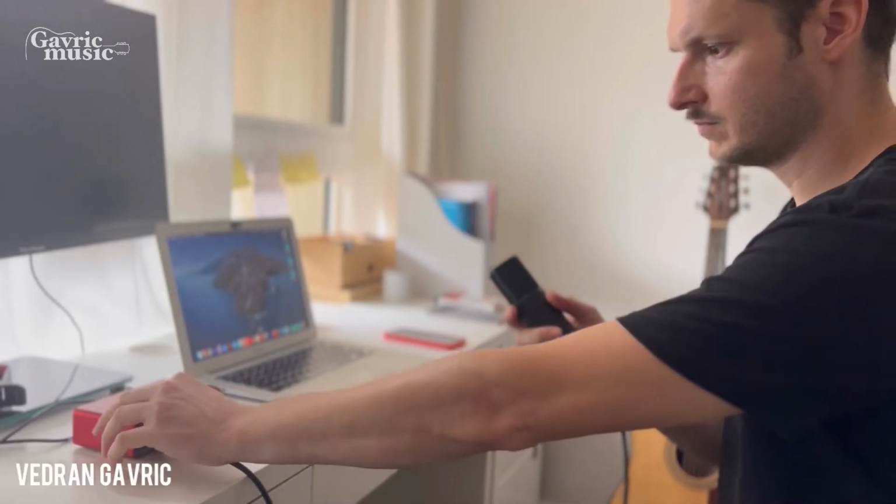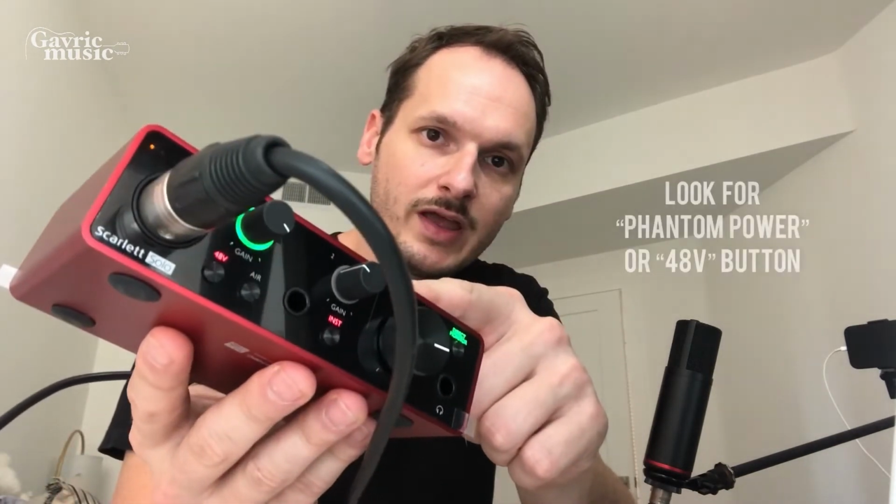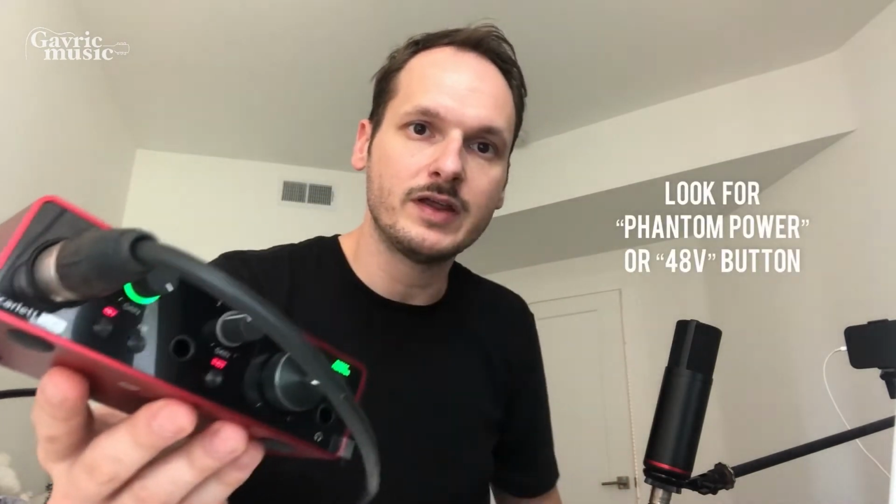Hi guys, Vedran here with Gabrick Music. As you see, we are preparing our first recording session, and I have our condenser microphone plugged in to the audio interface through the XLR cable. And for the condenser microphone, it's good to mention that you will probably need to increase the voltage by pressing the button that says 48 volts. Every audio interface should have it. And you should provide a stand for your microphone.